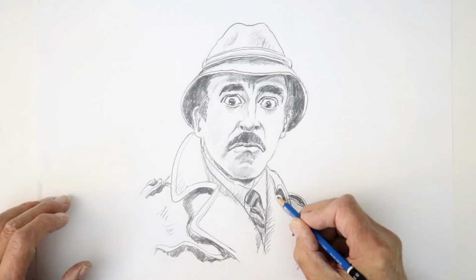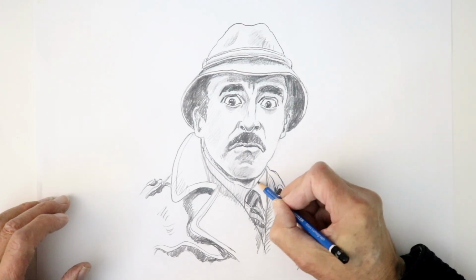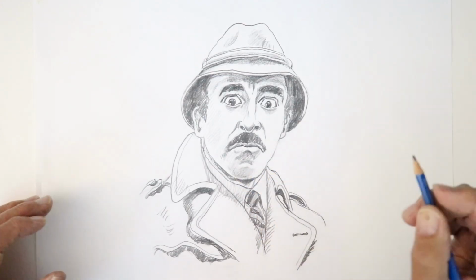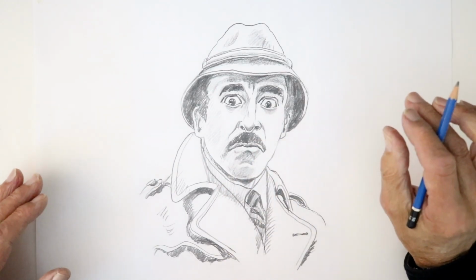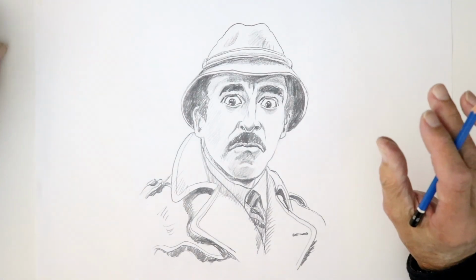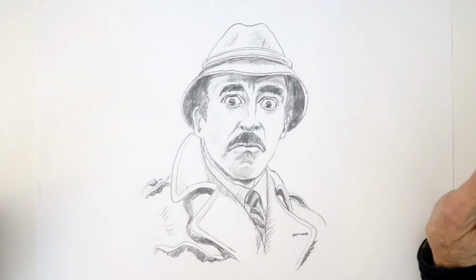Excellent. And that was Peter Sellers playing Inspector Clouseau in the Pink Panther movies. He made 6 movies, official movies anyway. And, you know, he was commonly regarded as one of the best comic actors in the world.